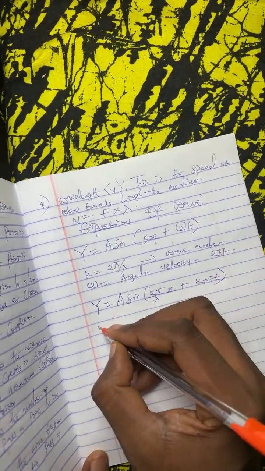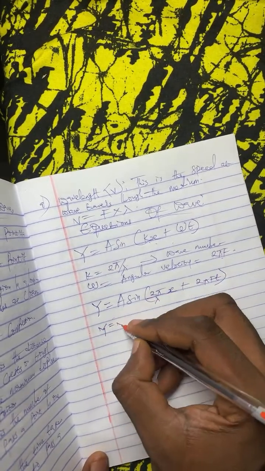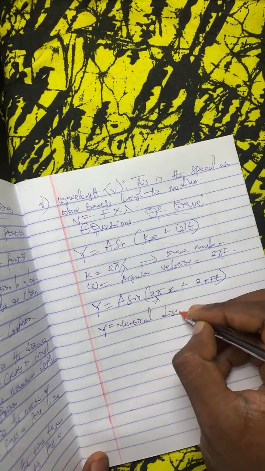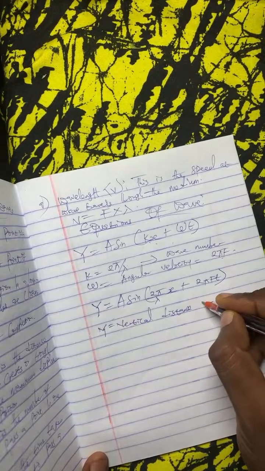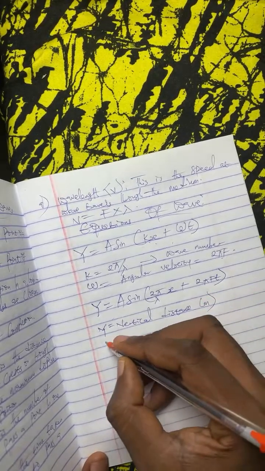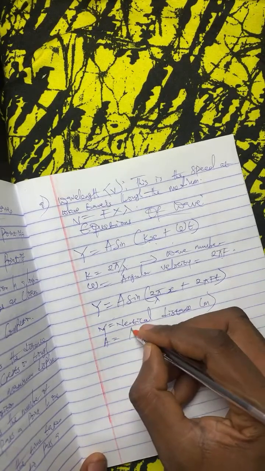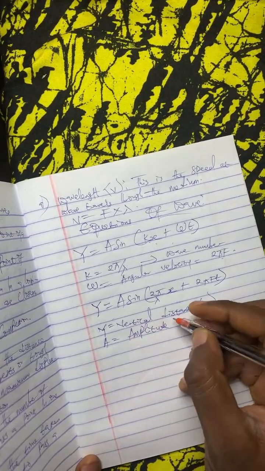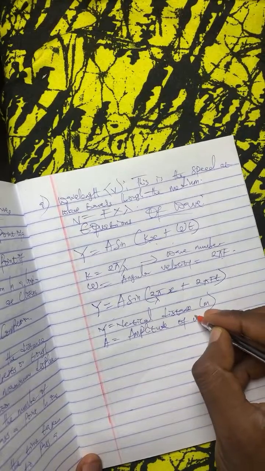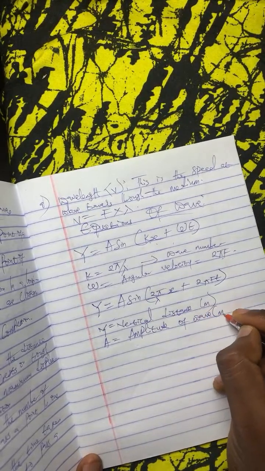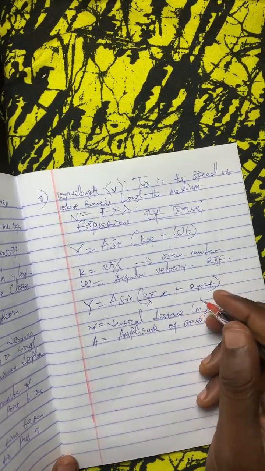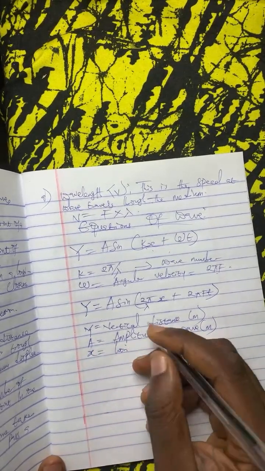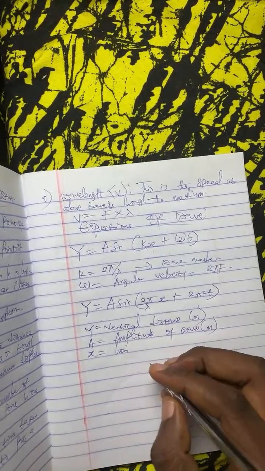Where y is equal to vertical distance in meters. A is equal to amplitude of the wave, also in meters. Are we together now? X is equal to horizontal distance or displacement in this scenario.